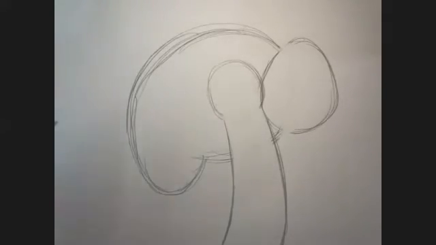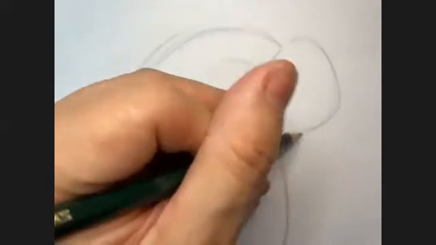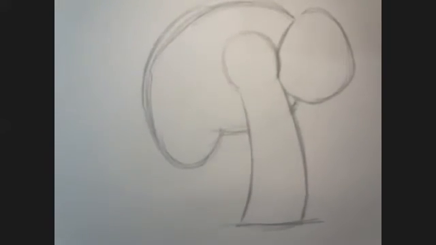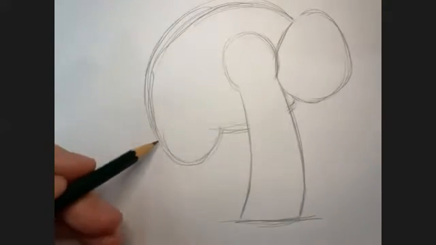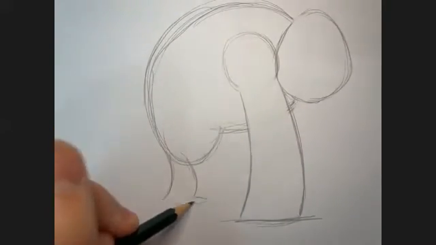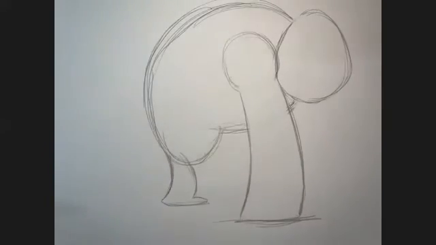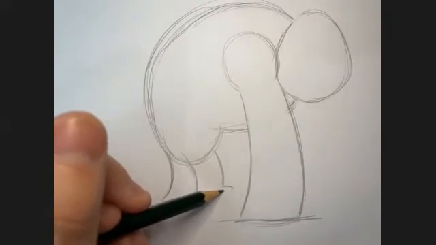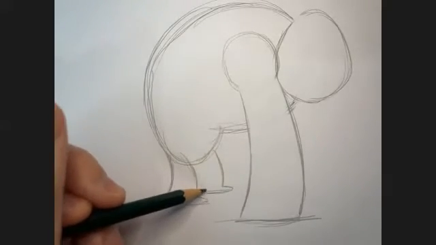Can you sort of see the gorilla now, the shape that it's making? And then I need to draw some feet. So short legs and a foot. Then I do another one over here, a little bit higher and a little bit smaller because it's further away.